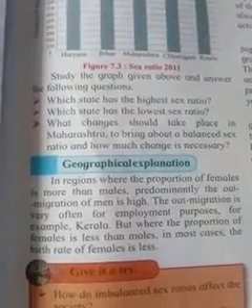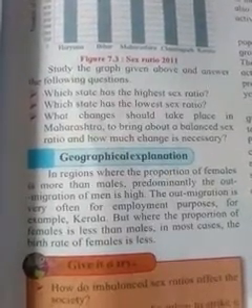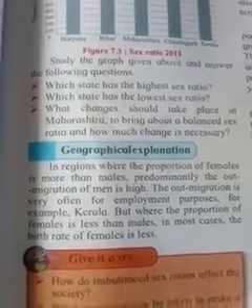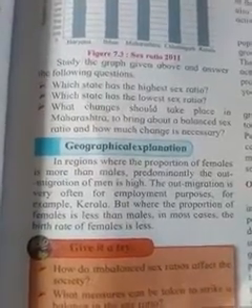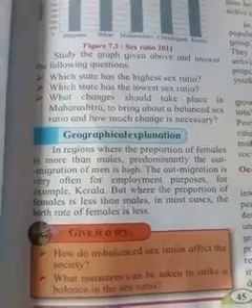In the region where the proportion of females is more than males, predominantly the out migration of men is high. The out migration is very often for employment purposes. For example Kerala.